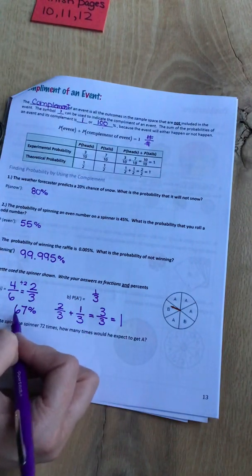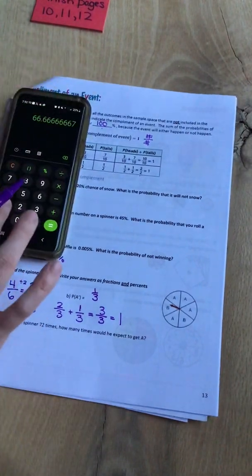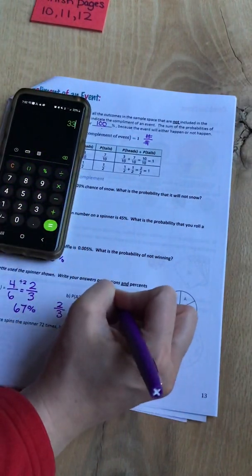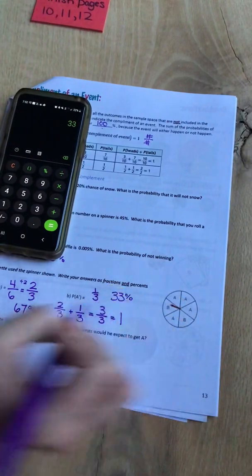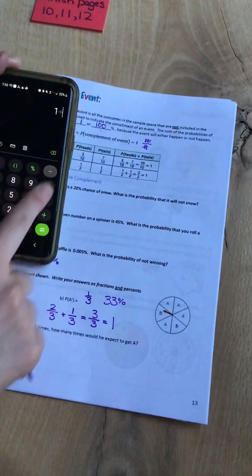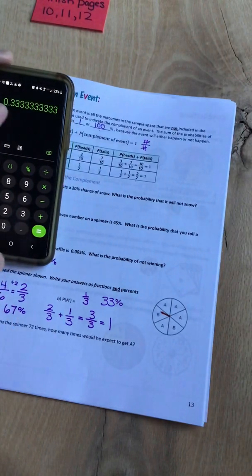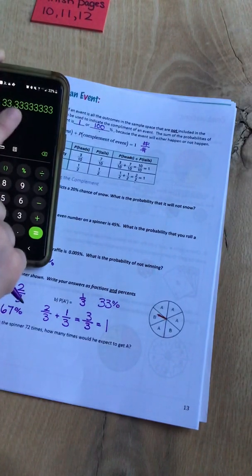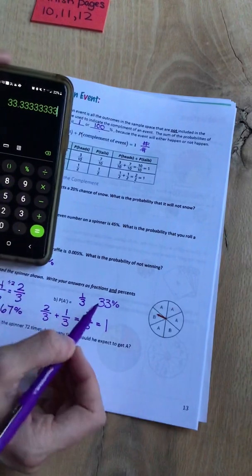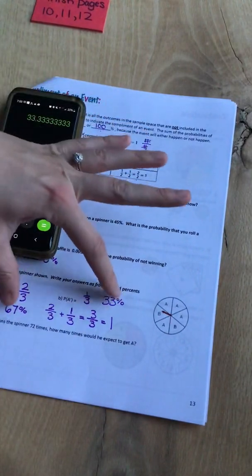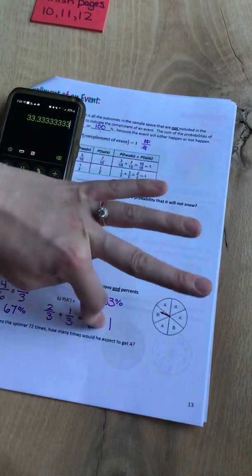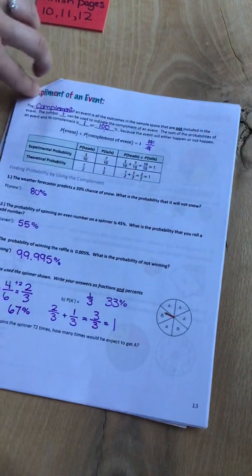And then what percent would that be? Well, I would go 100 minus 67. That would give me 33%. And if I did that, 1 divided by 3 is equal to 0.333 forever. And if I did times 100, I would get 33. And if I rounded, 0 through 4, the number stays the same. So if I rounded to the ones place, I would end up with 33. Notice they add together to equal 100%. These fractions add together to equal 1. That's the complement of an event.